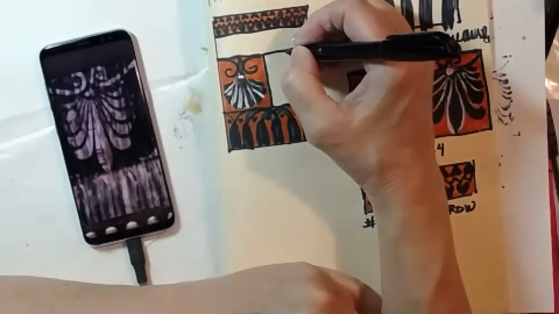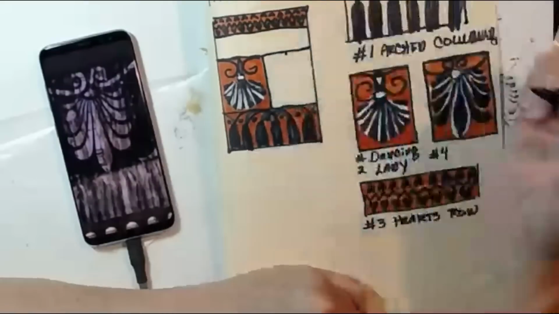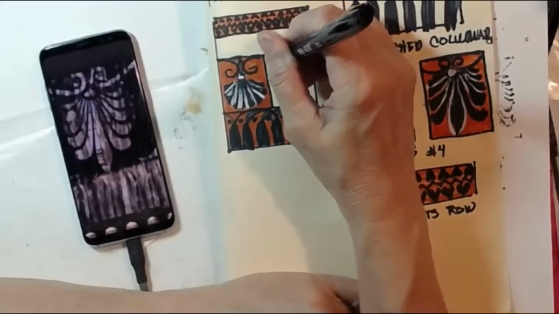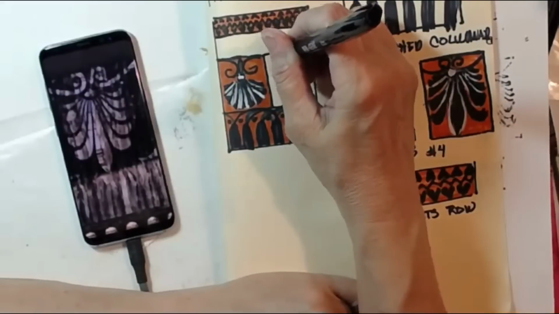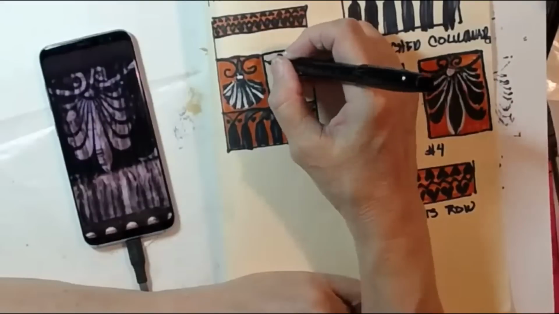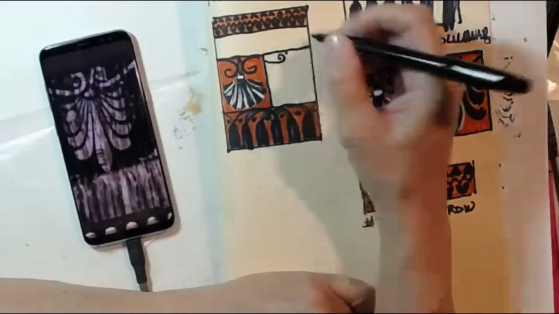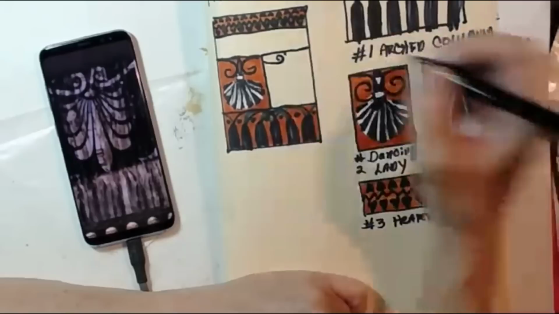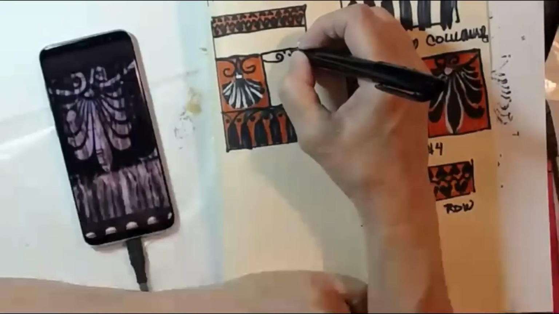So I'm going to kind of find my center point, sort of. And then I'm going to draw a little loopy-doopy this way and come around here and around here.